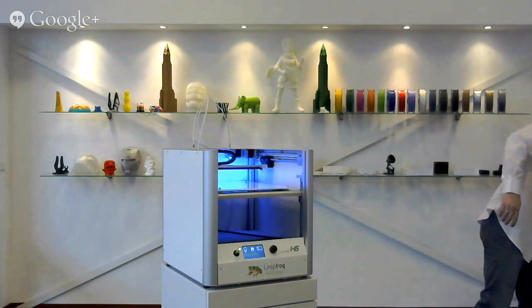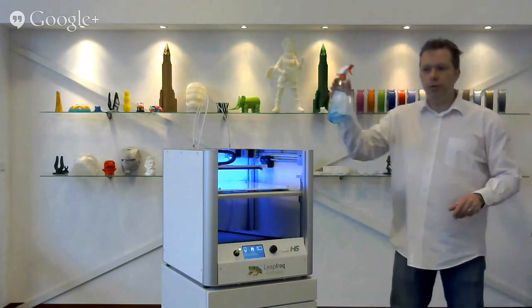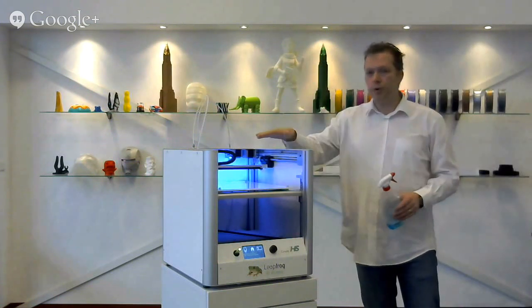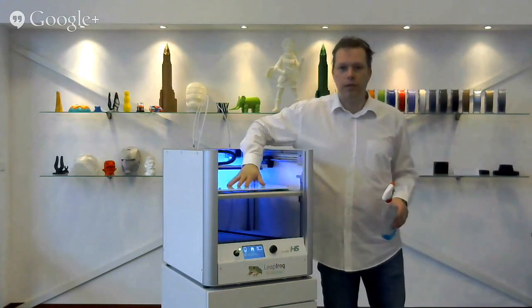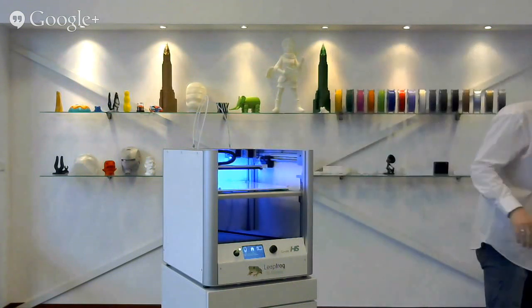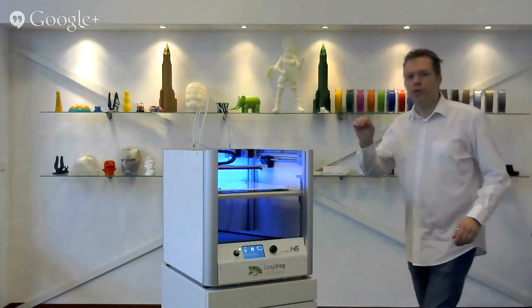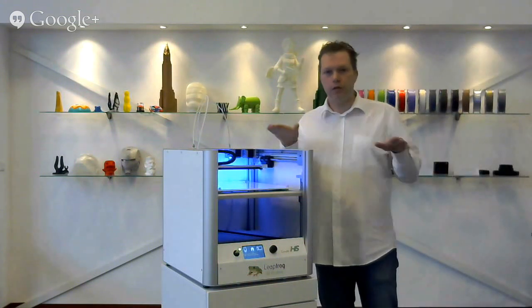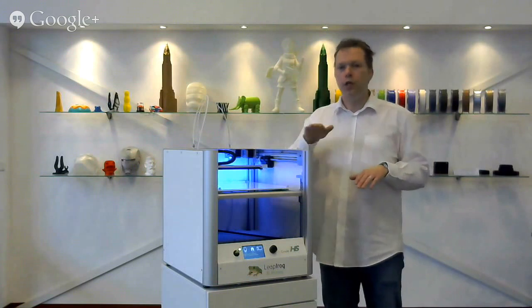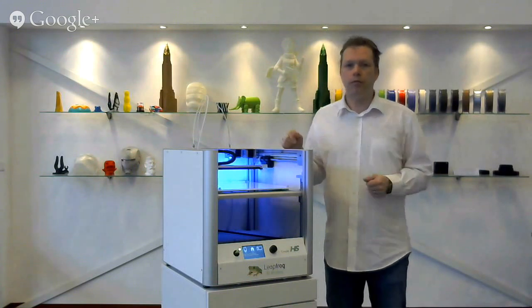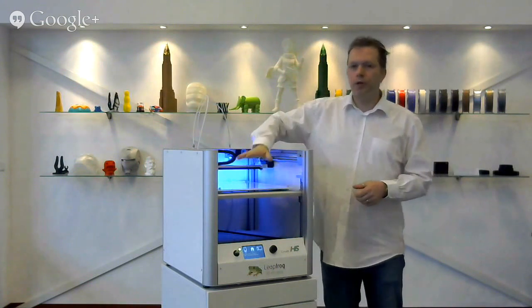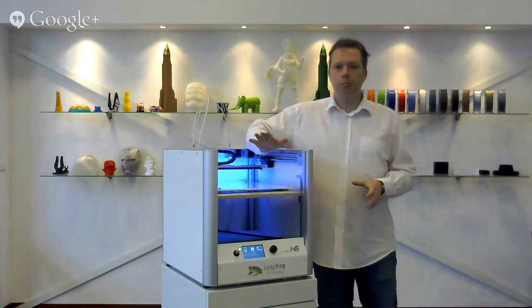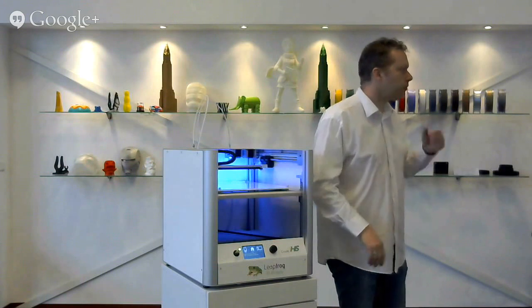After that, use a simple window cleaner, spray it on there, use a cloth, and then wipe it off until your bed is absolutely clean again. If there's any sticker residue still on your print bed and you place a print sticker over it, you will get bumps, and those bumps you cannot remove. And of course, that's going to mess up your print. So make sure that your bed is absolutely clean before you place a sticker.